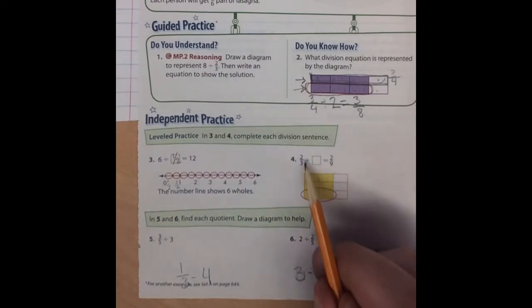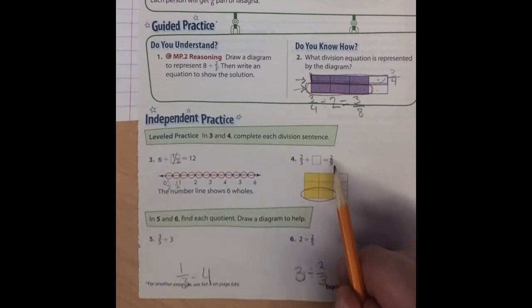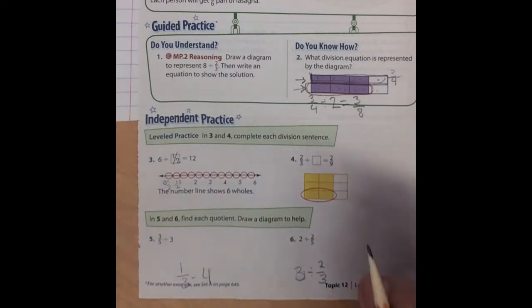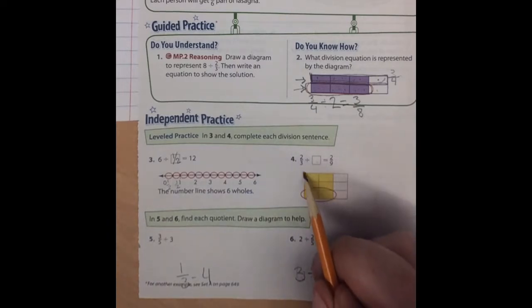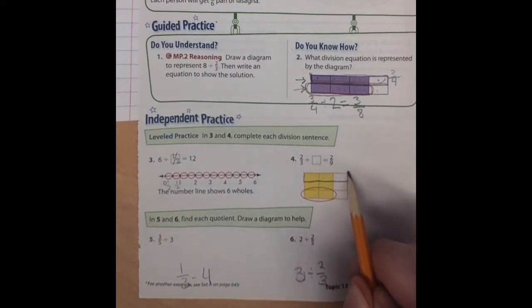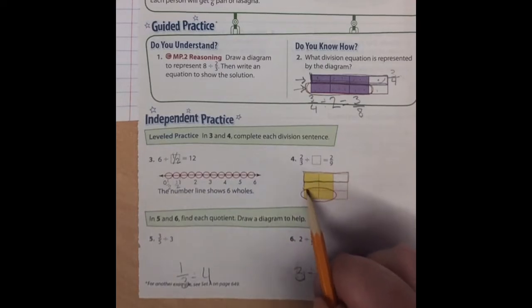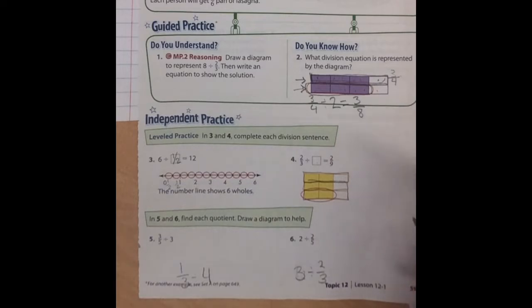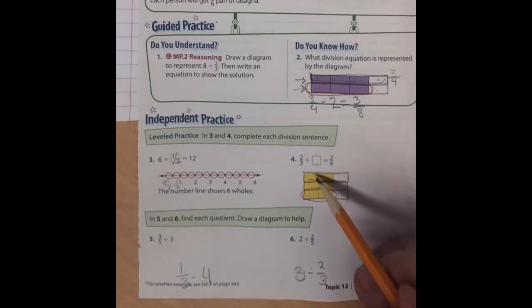Okay, 2/3 divided by the box equals 2/9. Remember, each of these long rectangles is 1 whole. That's 1 whole, that's 2 wholes, that's 3 wholes. Each of those wholes is divided into thirds because there's 1, 2, 3 pieces.